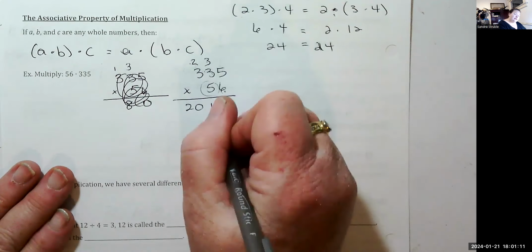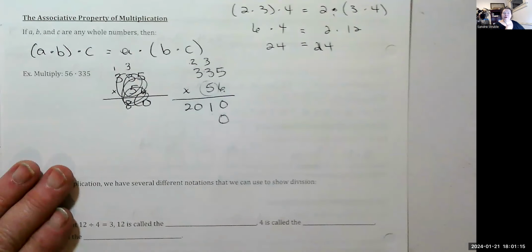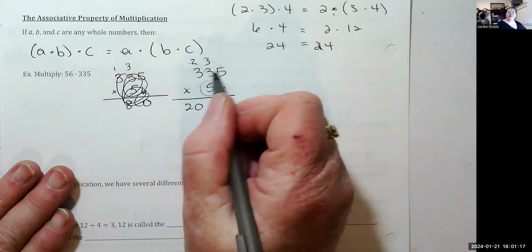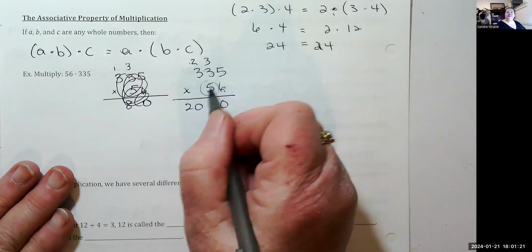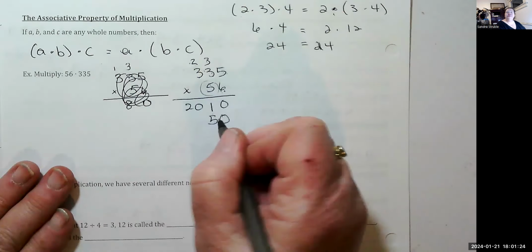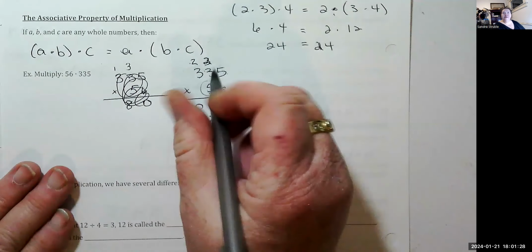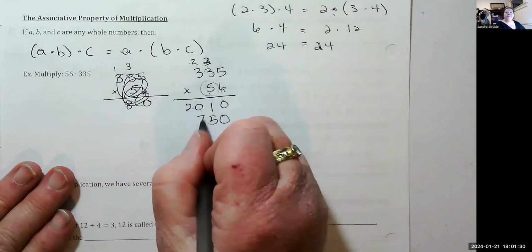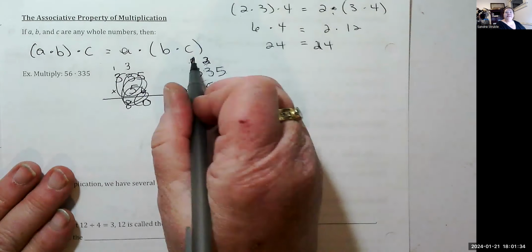Now, for this next one, we are not starting with the 6. We're going to the 5, which is in the tens place. So you can either put a 0 here or an X here, which is what I was taught. But now we're going to multiply every one of these 335 times the 5. 5 times 5 is 25. The 5 goes here. The 2 is carried. 3 times 5 is 15. Plus 2 is 17. Carry the 1. 3 times 5 is 15. Plus 1 is 16.